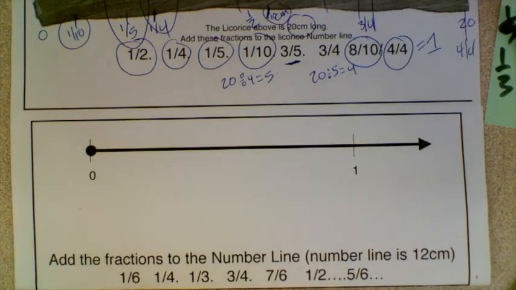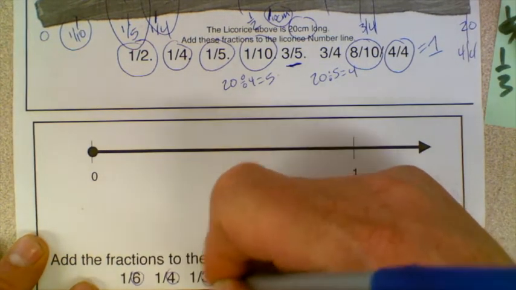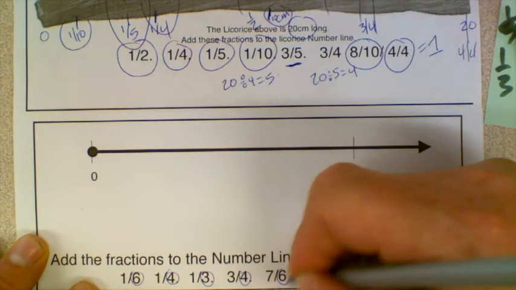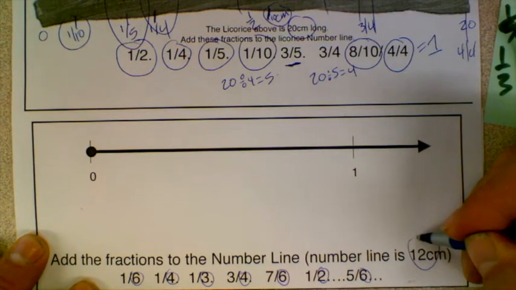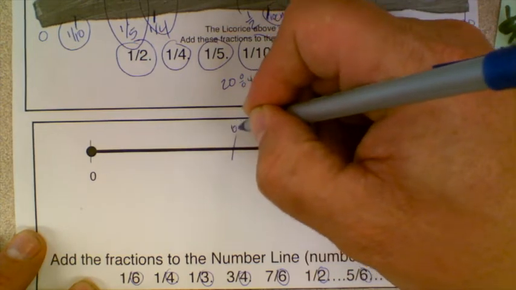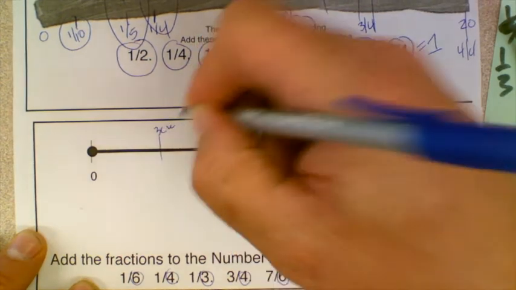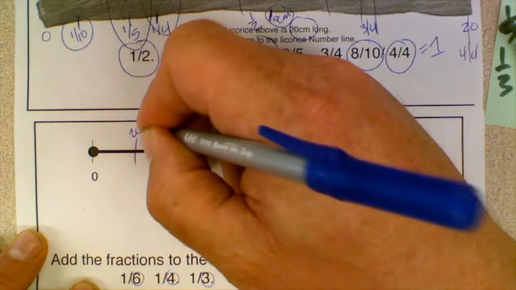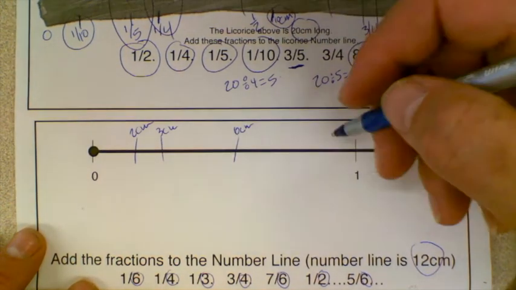This is a strategy you use. Here's the same idea. This time it's a number line, but the number line is out of 12 centimeters. Now you'll notice that all the numbers I picked here are factors of 12. 6 goes into 12, 4, 3, all go into 12. So that's how you set that up. Again, the halfway mark will be where 6 centimeters is. And at 3 centimeters is where you'd end up with the 1/4.